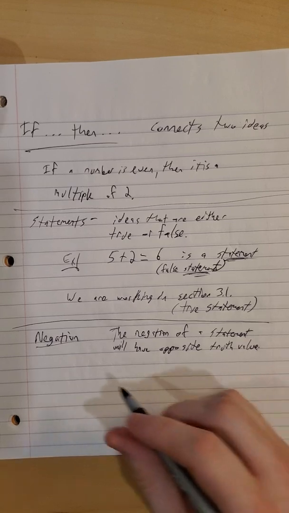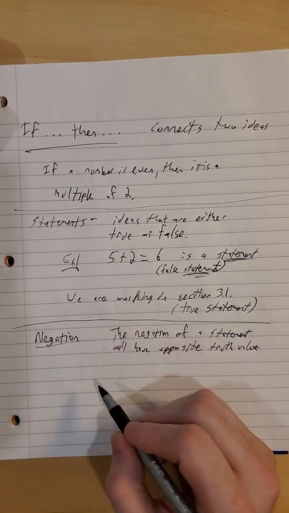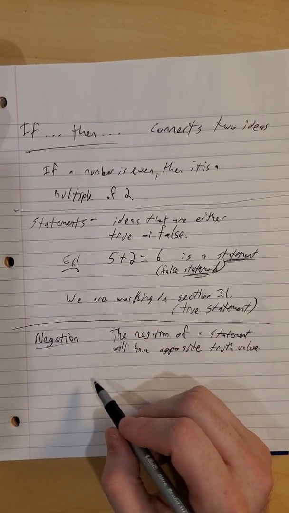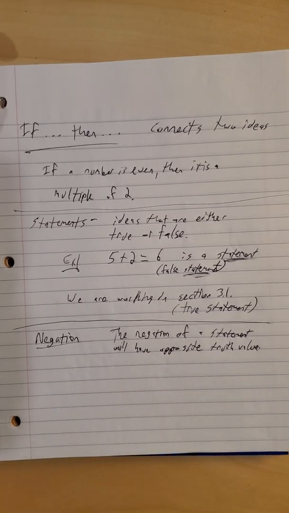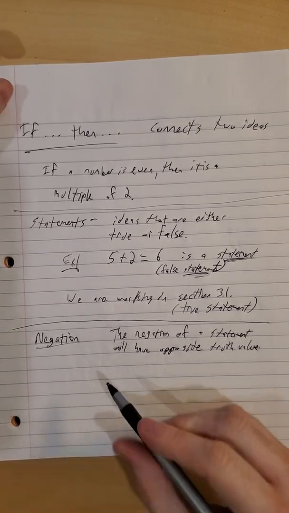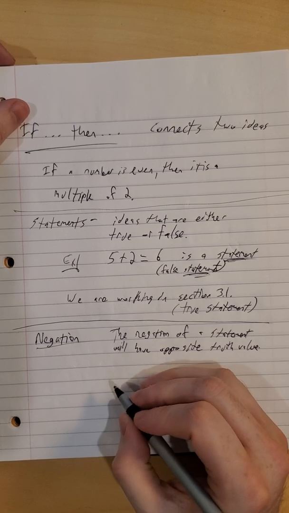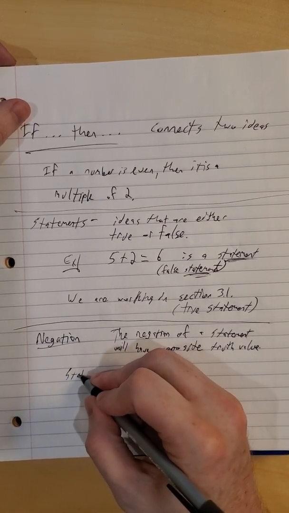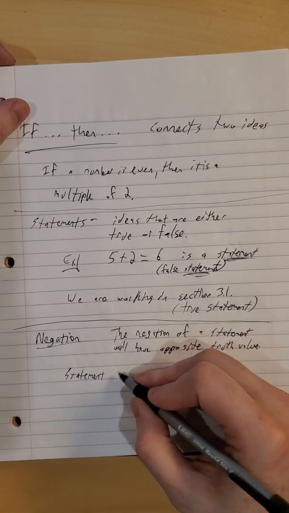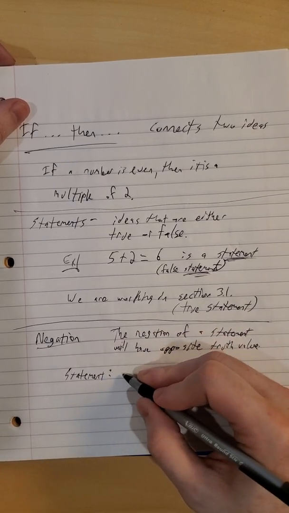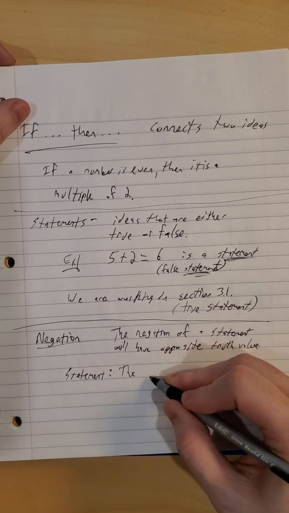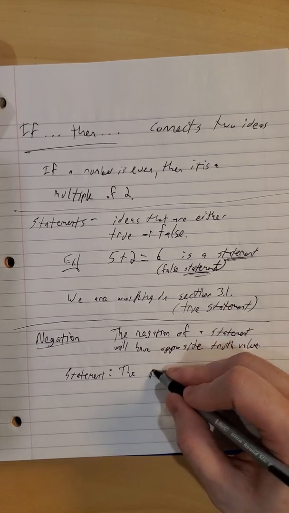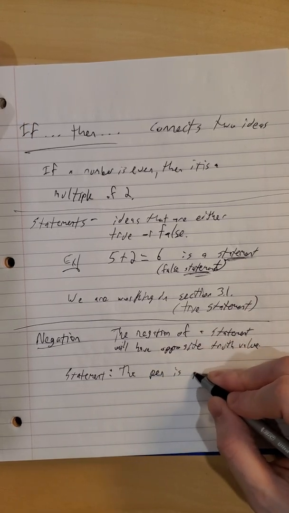Now, the negations are typically also used with quantifiers. Well, let's look at a couple short examples before we hit the quantifiers. So, for example, a statement: the pen is black.